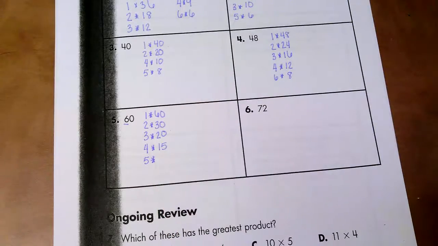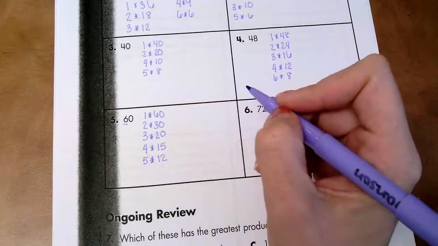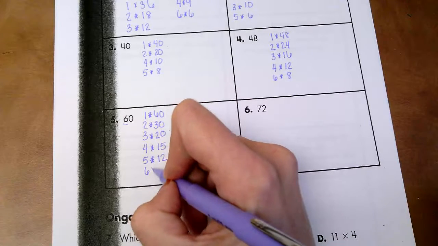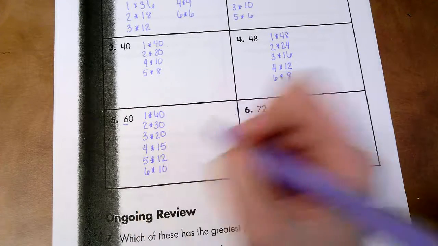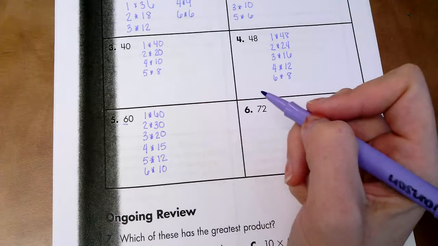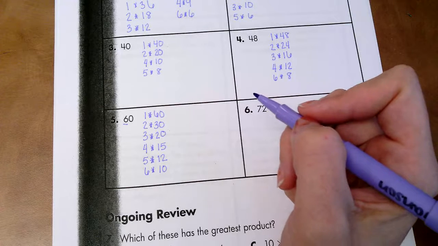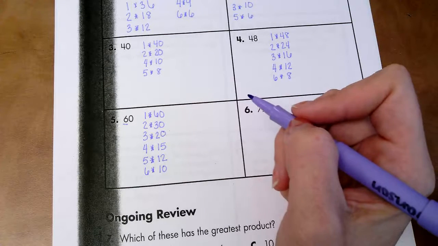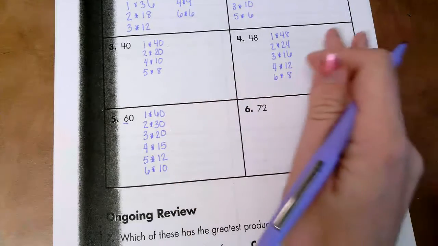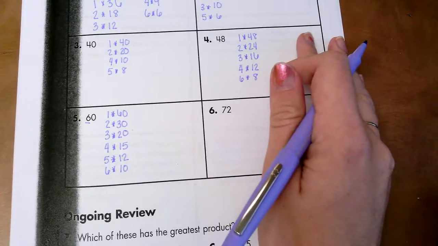5 times 12 is 60. Then next we try 6, and 6 works because it's an extended fact. 6 times 10. And then we try 7. 7 does not work. 8 also does not work. 9 does not work, and 10 we already have. So those are all the factors for 60.